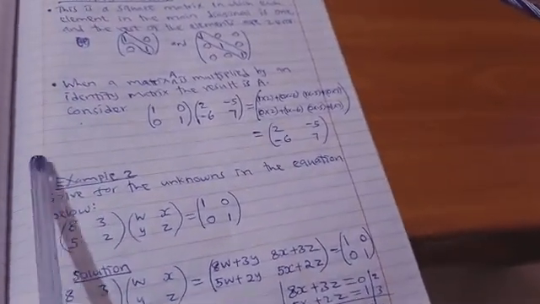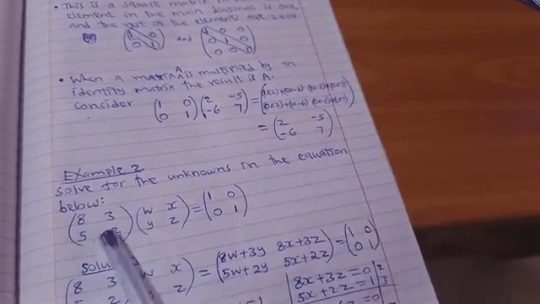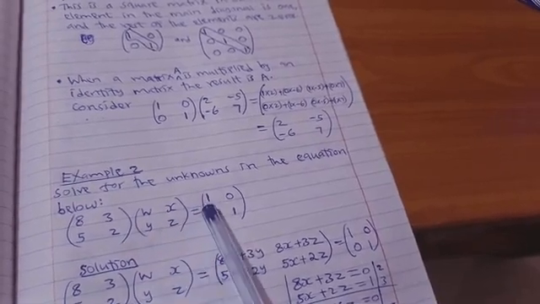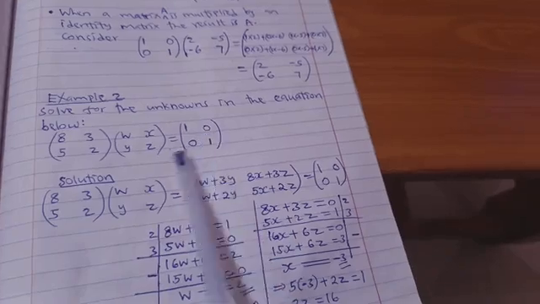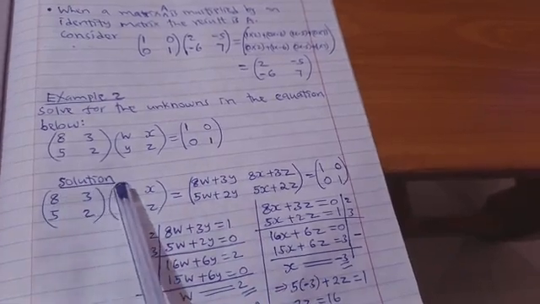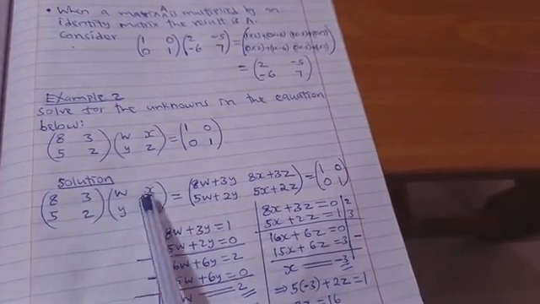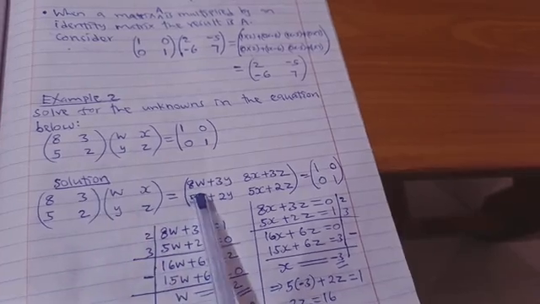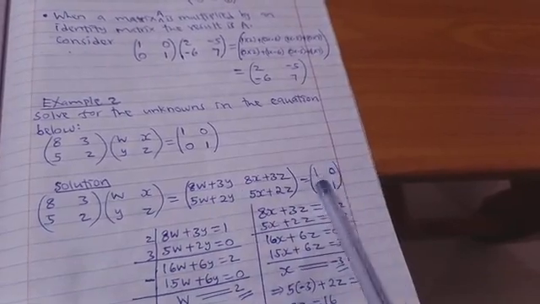Example 2: solve for the unknowns in the equation below. We have the matrix 8, 3, 5, 2 multiplied by w, x, y, z equals the identity matrix. What do we do? We multiply, then we equate to the identity matrix. Now, 8w plus 3y, this here, 8x plus 3z, this here, 5w plus 2y, this one, 5x plus 2z, this one, equals 1, 0, 0, 1.